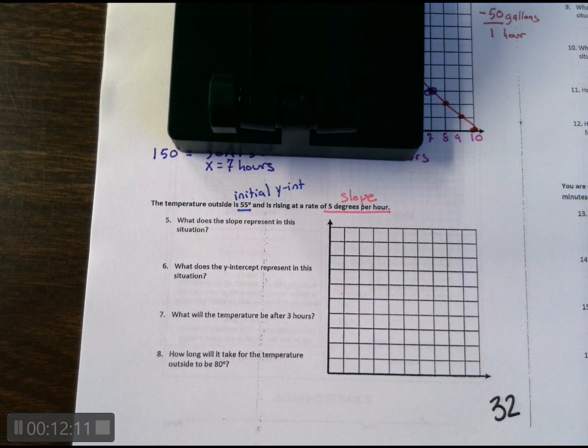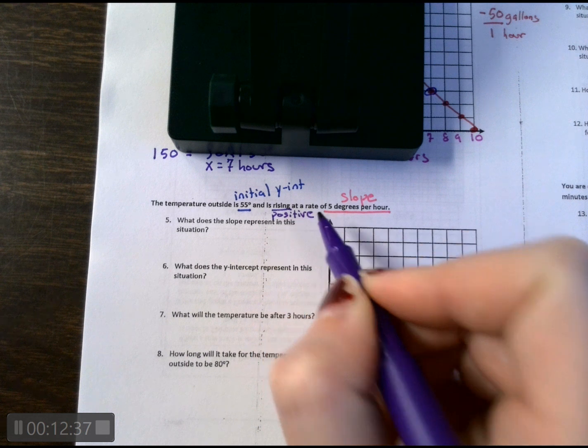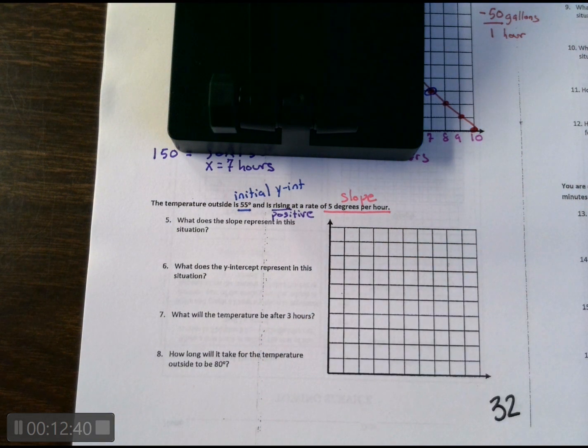So just a little tidbit, or a little hint, anytime it says blank per hour, or anything that says per, is going to be your slope, okay? Alright, and then is our slope going to be positive or negative? Well, if we're rising at a rate, if we're rising, we're going to have a positive slope. Okay? Alrighty. So, what does our slope represent in this situation? Well, you should say that it's the rise in temperature per hour.